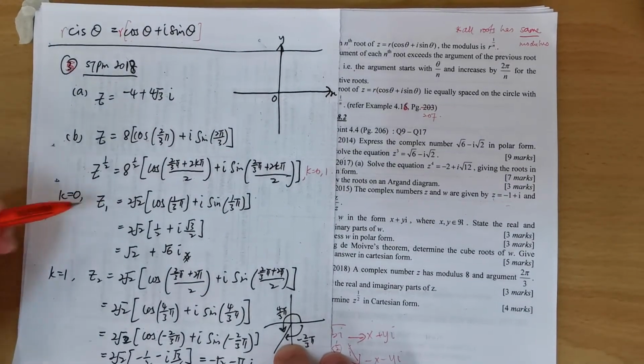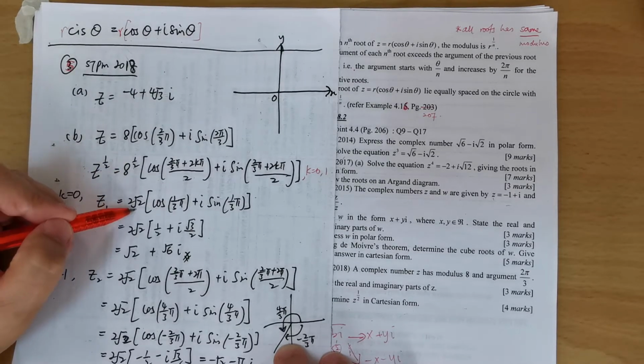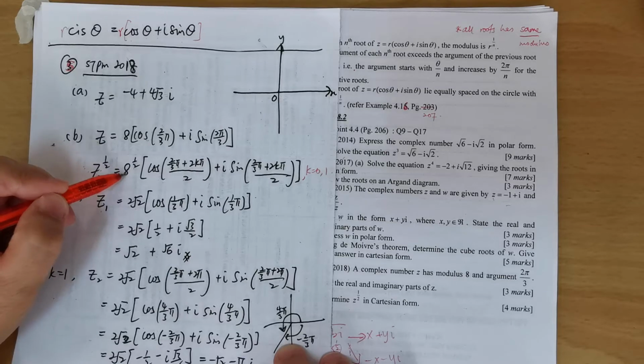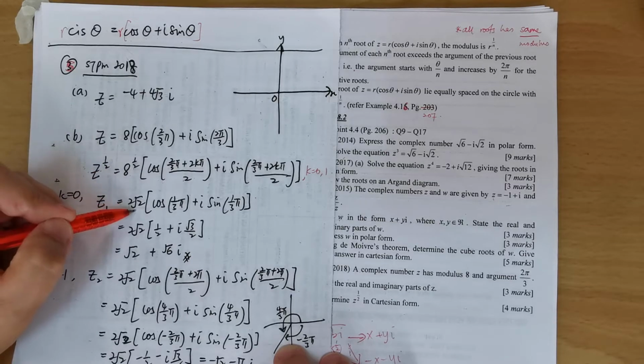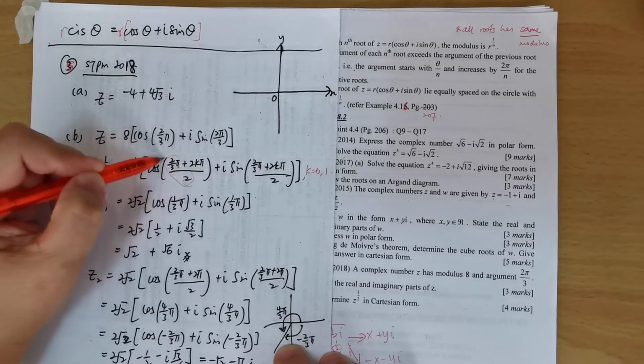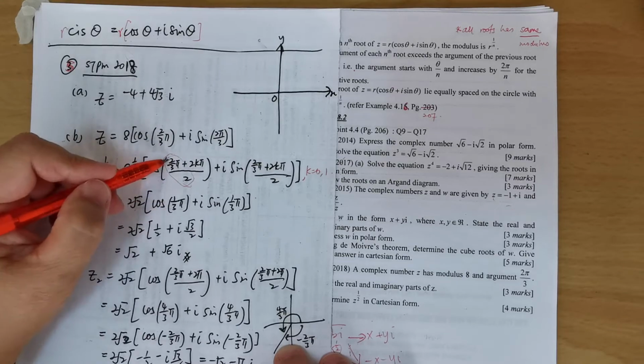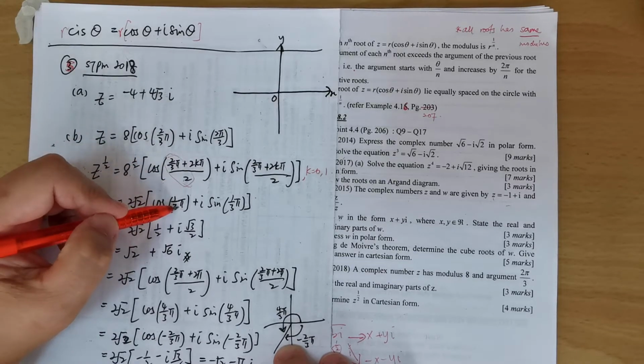When k equals 0, it's the first root. So the square root of 8 is 2 square root 2, because it's 4 times 2, and square root 4 is 2. So 2 square root 2. The first one, k is 0. So this is the first argument: 2 over 3 pi divided by 2, so it's 2 over 6, which is 1 over 3 pi.